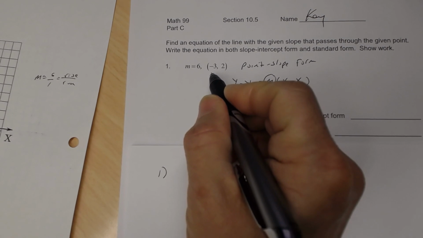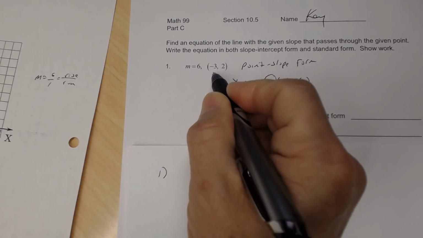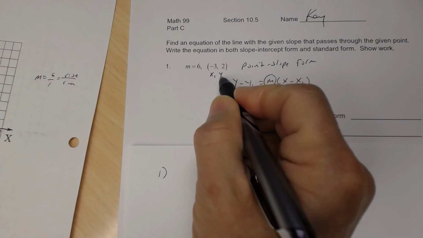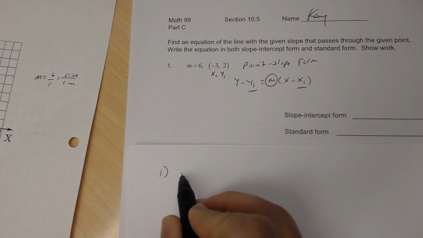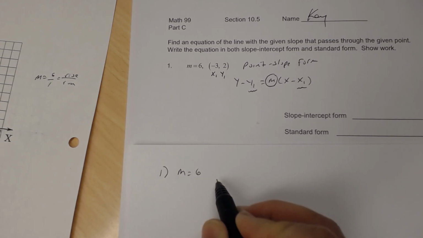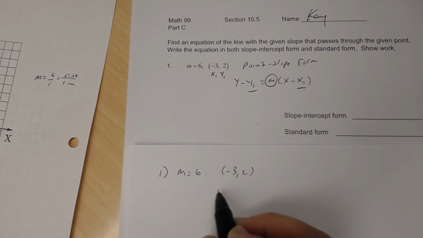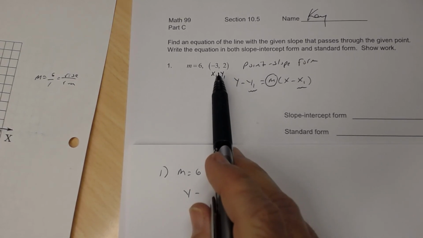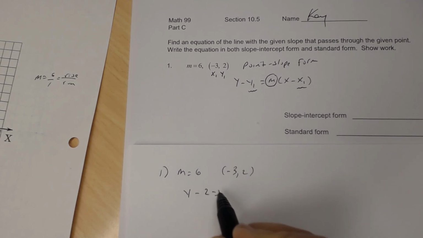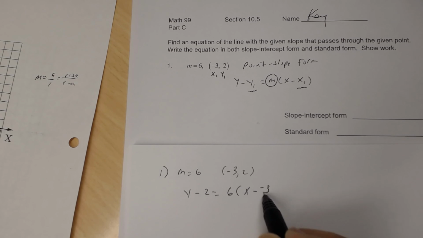Remember what we did also was it's a good idea to label this point. So this is to be called your x1 and your y1. And then you just substitute everything into here. So remember the slope is 6 and it passes through this point. So we're going to get y minus y1, which is 2, equals the slope, which is 6, times x minus a negative 3.